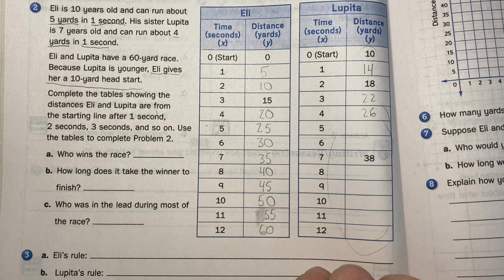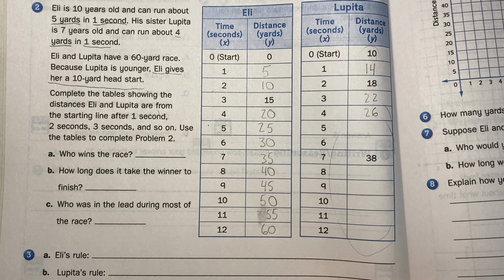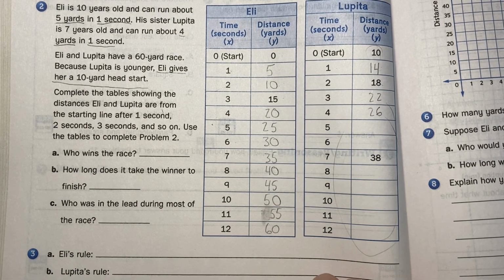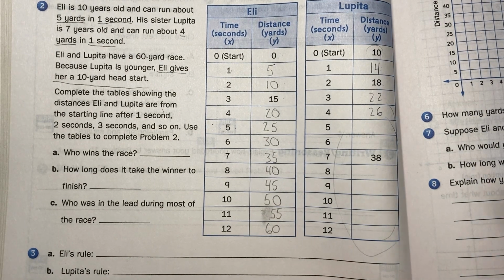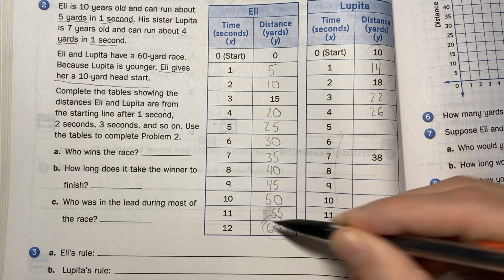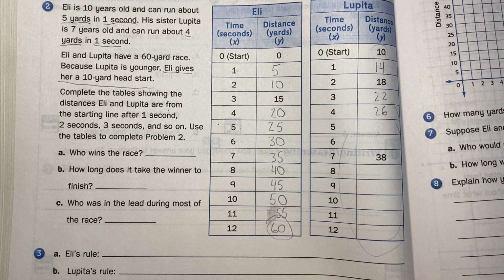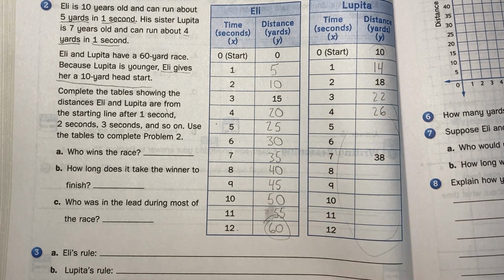Now, I'm going to jump ahead here, and I'm going to take a look at the question of who wins the race. I want you guys to keep in mind that the goal here is 60 yards. So for Eli, we know he hit the 60-yard mark after 12 seconds.